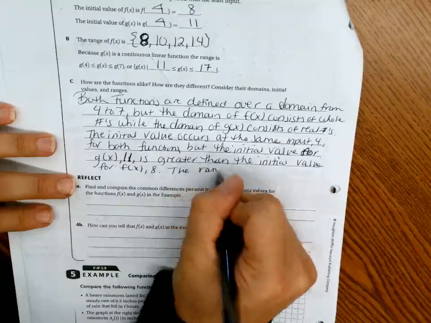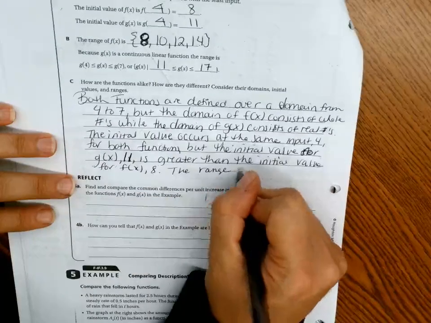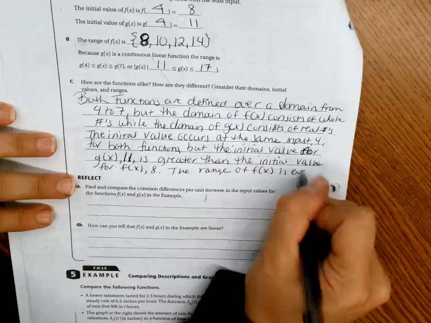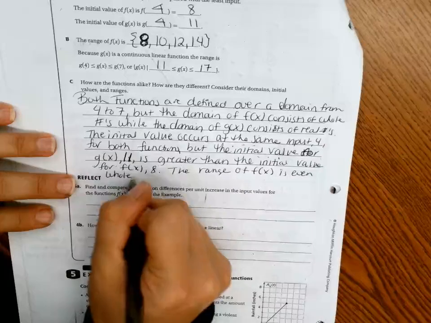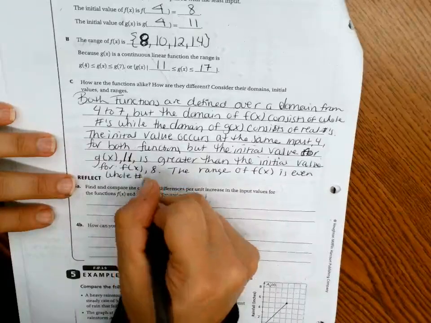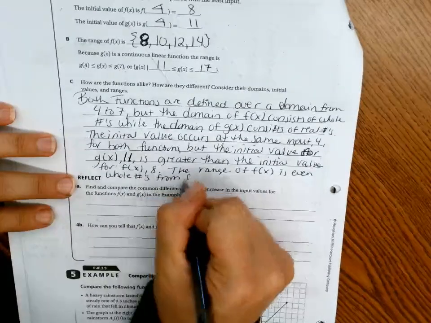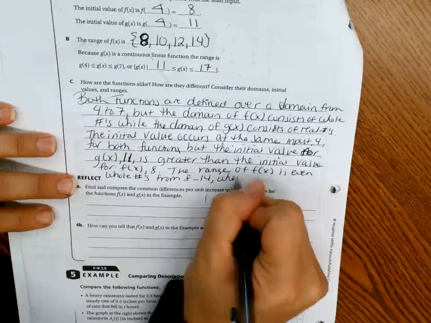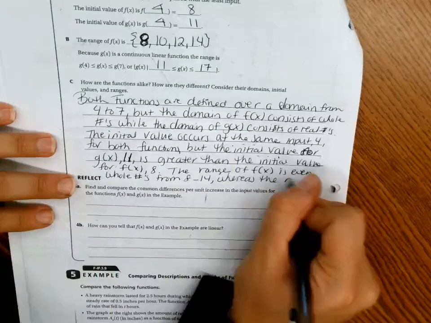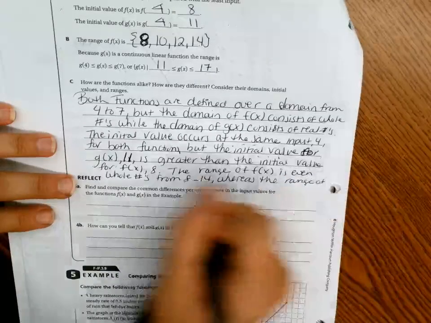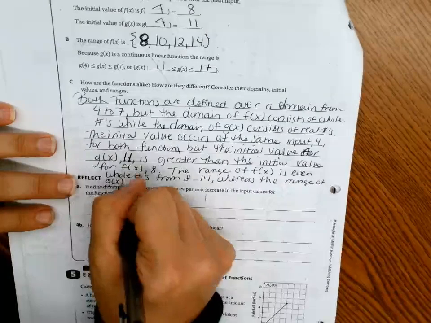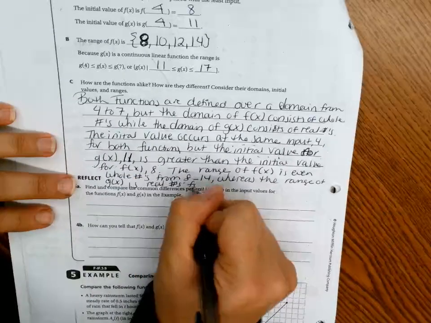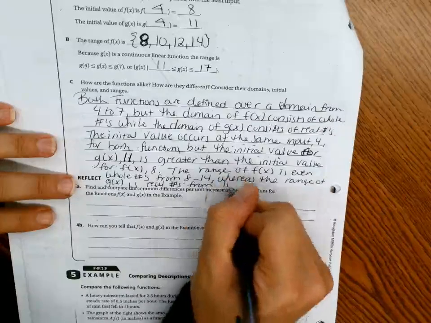The range of f of x is even whole numbers from 8 to 14, whereas the range of g of x is real numbers from 11 to 17.